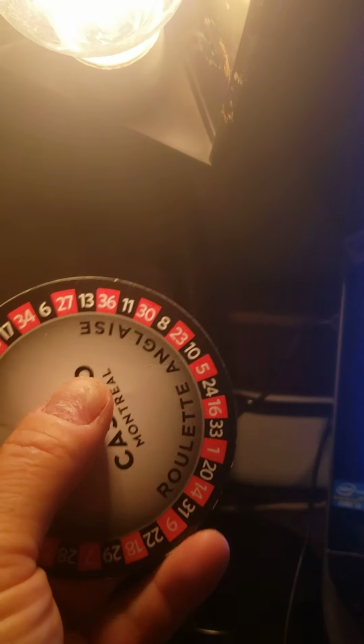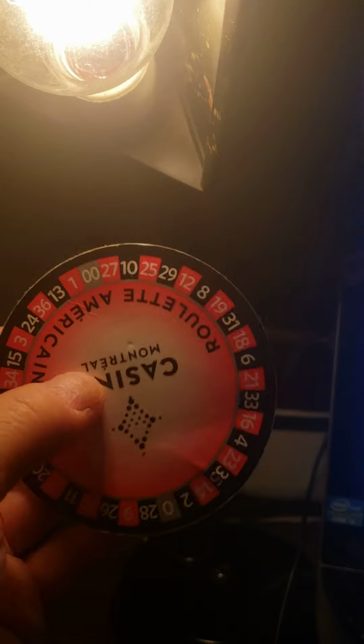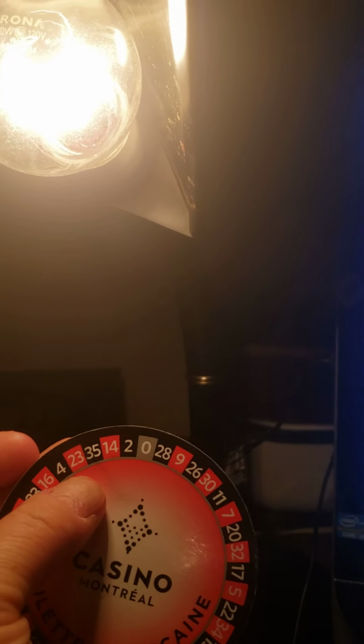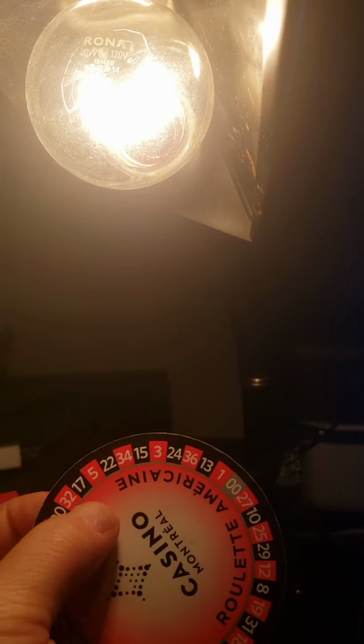If you notice, the roulette wheel, 15 and 34. Let me see, is this the signal 000? Yeah. 19 and 18, 37, 31 and 6, 37, 21 and 16, 37, 33 and 4, 37, 23 and 14, 37, 26 and 11, 37, 20 and 17, 37.